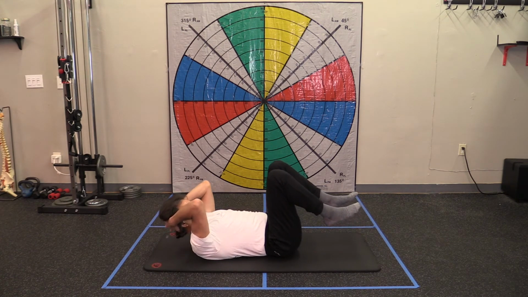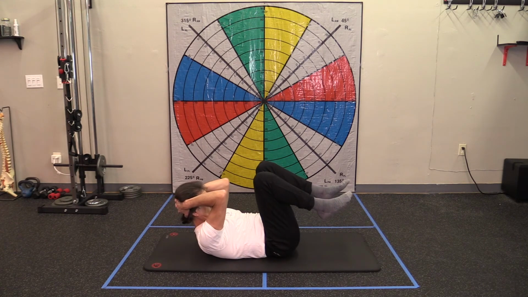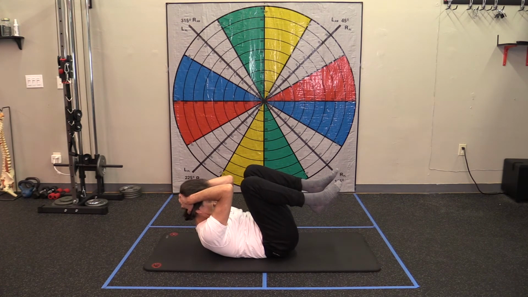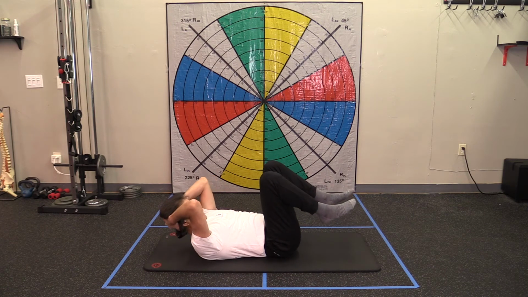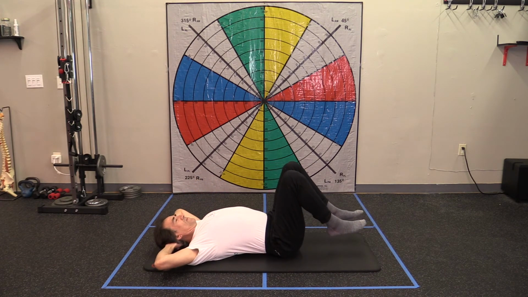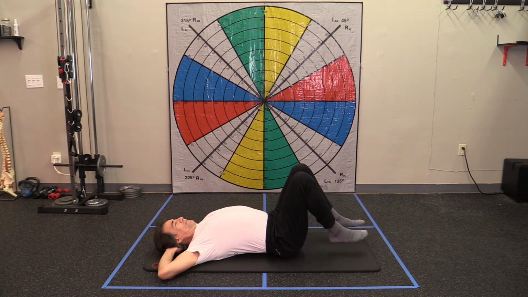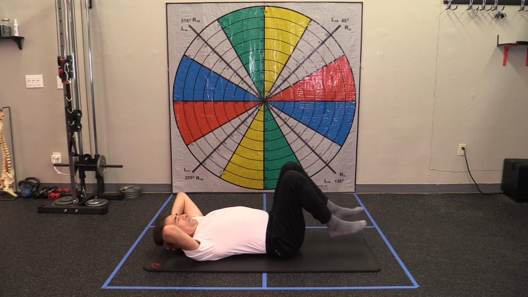Okay, we're doing 5 repetitions throughout the whole session here. So if you feel like you want to do more after that, you can do that. But this is a good amount of motions that you can practice.